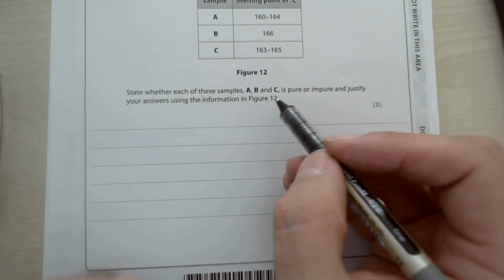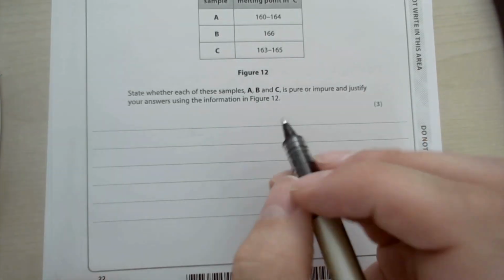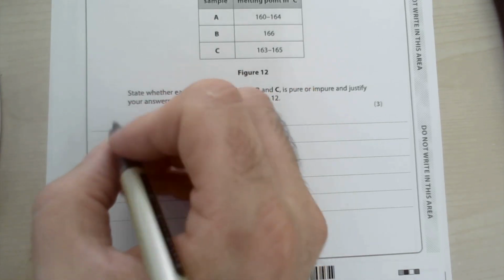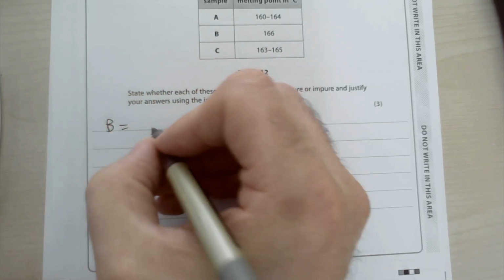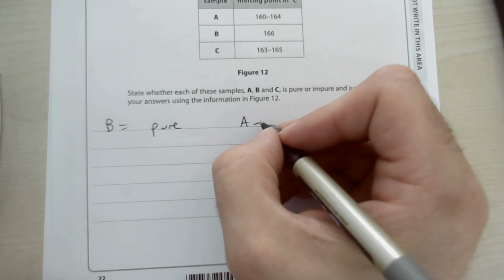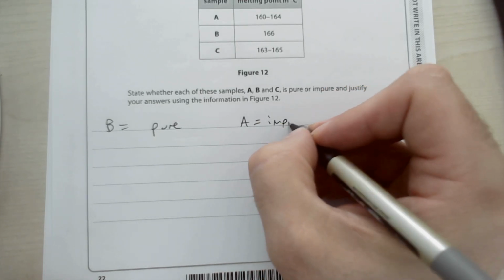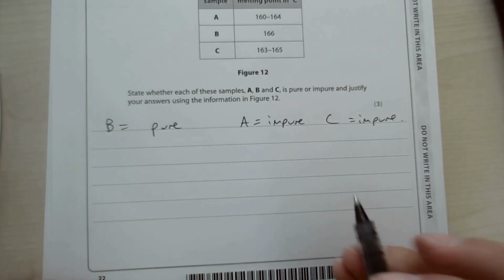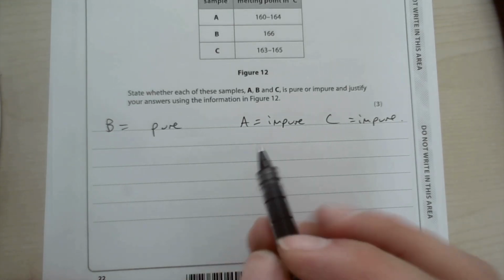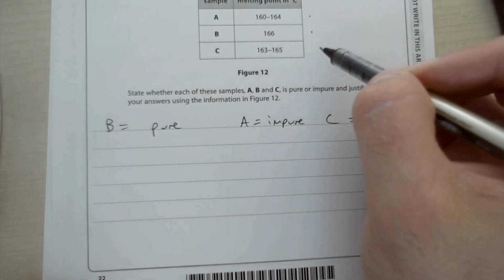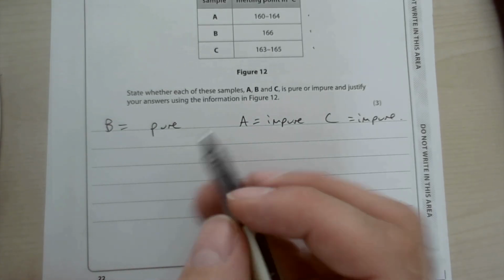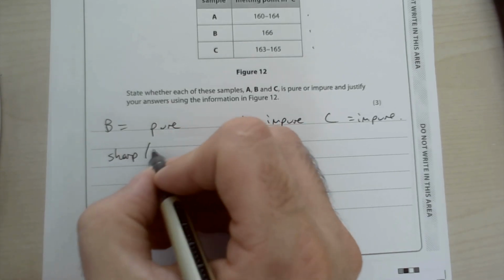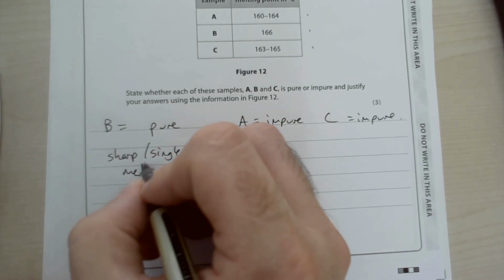Okay. Which of these is pure or impure, and say why you think that is. So 1 mark for getting the correct one. So B is pure, A is impure, C is impure. Okay, so there's your first mark. Your reasoning: B is pure because it has a sharp or a single melting point.